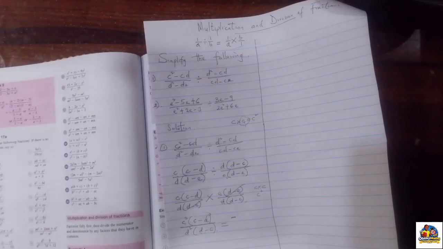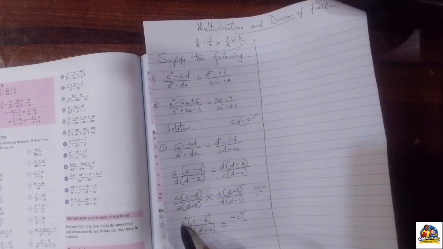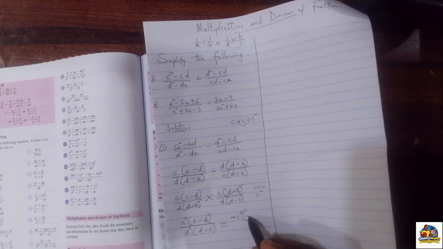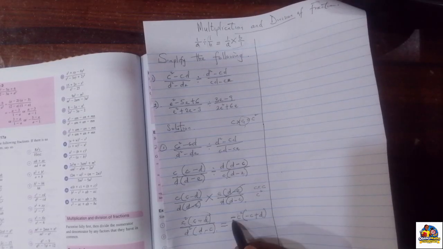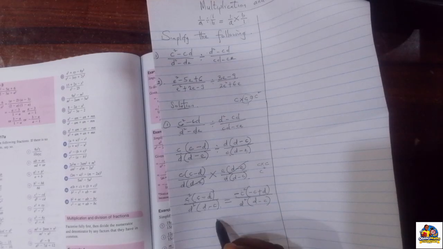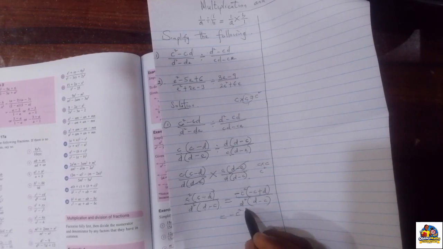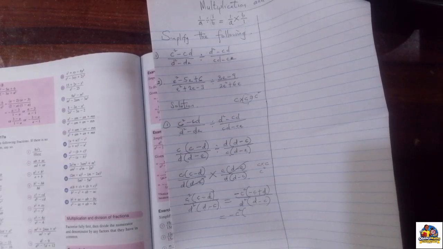Minus c squared. So when you multiply by minus, the sign will change here. Plus c will change to minus c, and minus d will change to plus d because of the introduction of that minus, divided by d squared into bracket d minus c. Now you will notice here that we can also rewrite this one inside the brackets, minus c plus d, as d minus c.